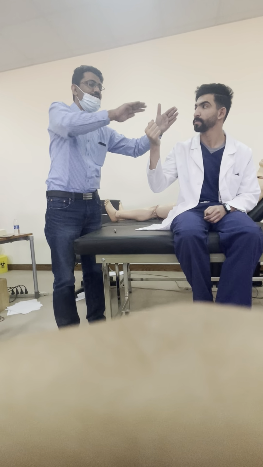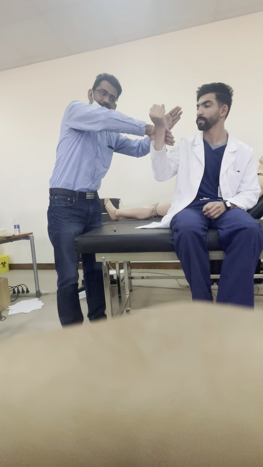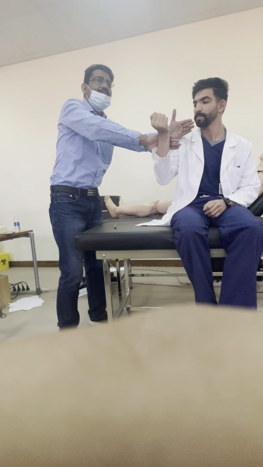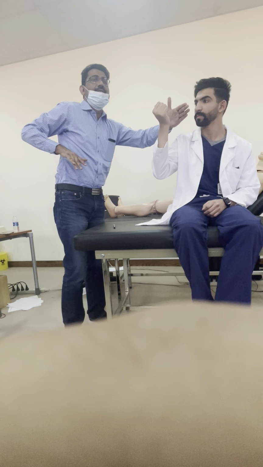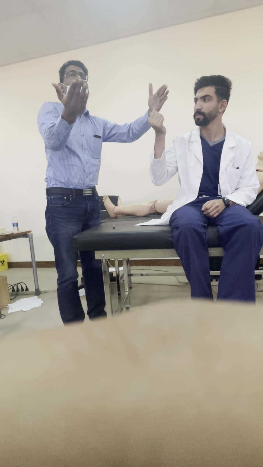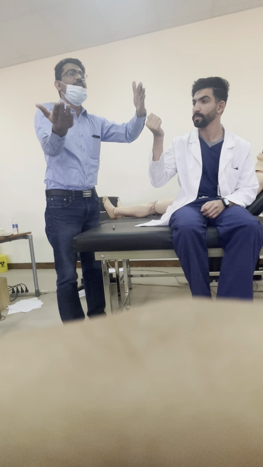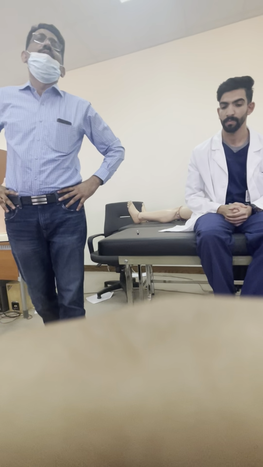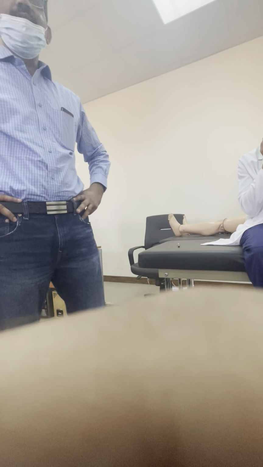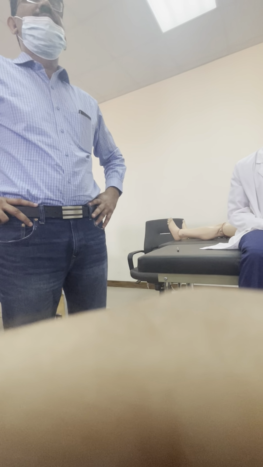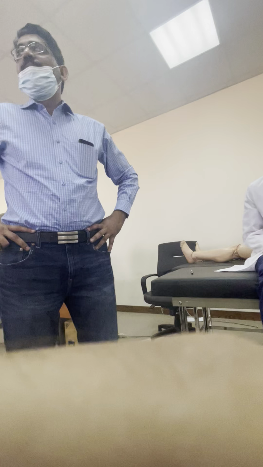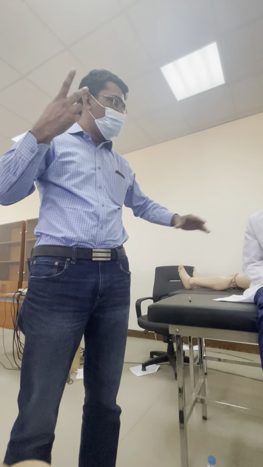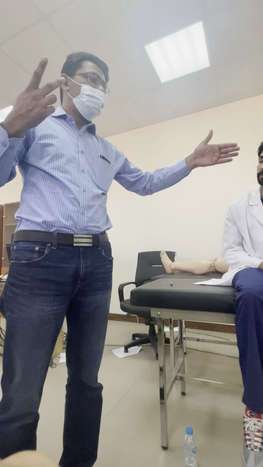Rebound phenomena. You place your hand like this, apply pressure downward, and the patient pulls toward himself, and suddenly you release the pressure. If there is cerebellar dysfunction, the patient will have no control over that movement and will hit your hand. So this is called rebound phenomena. This is the seventh sign. So two signs on the face, five in the upper limb and three in the lower limb.